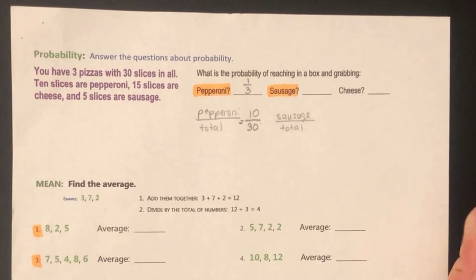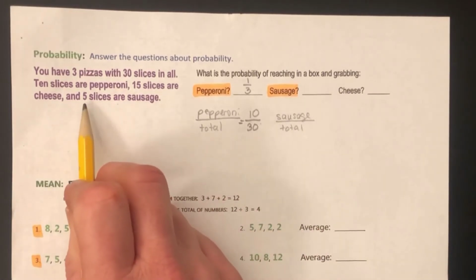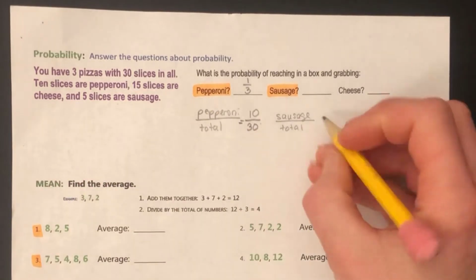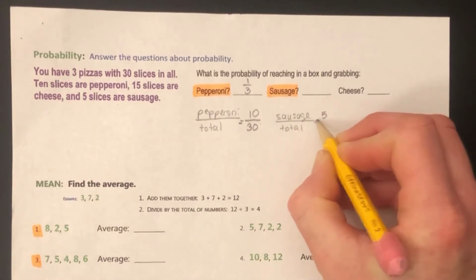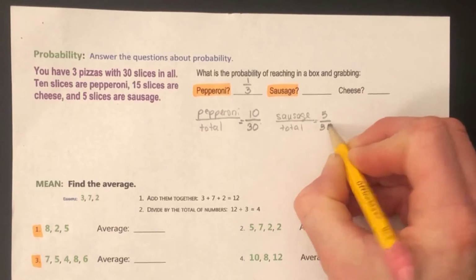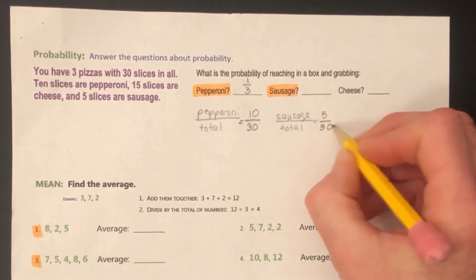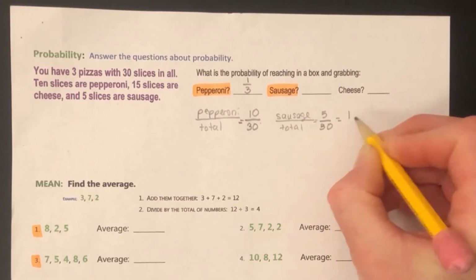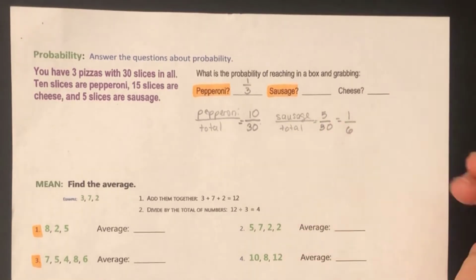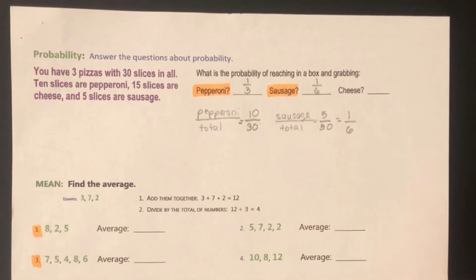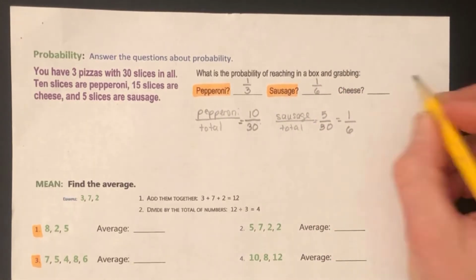Sausage, there are 5 slices of sausage over 30 total. That is also reducible. Can reduce them by 5, I get 1/6. So the probability of reaching in and grabbing a sausage is 1 in 6, or 1/6. So do the same for cheese.